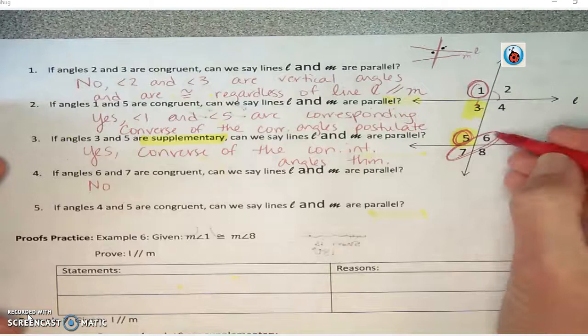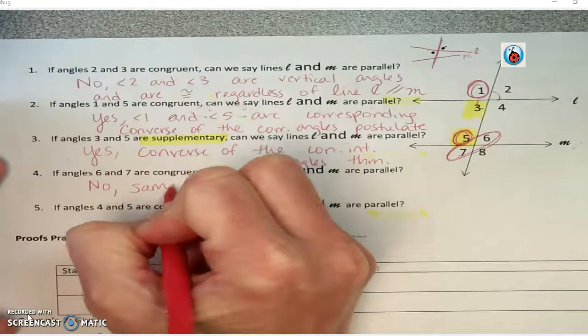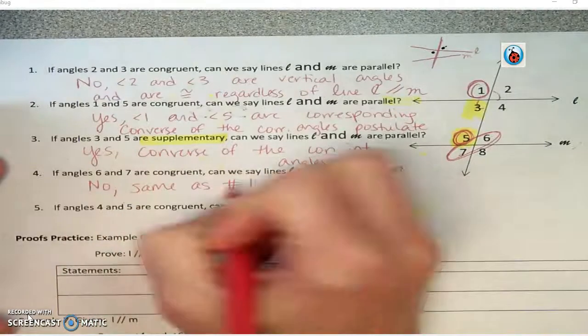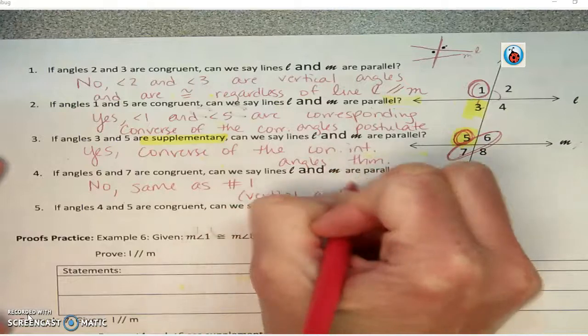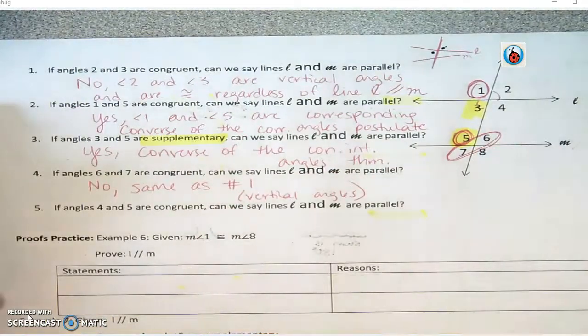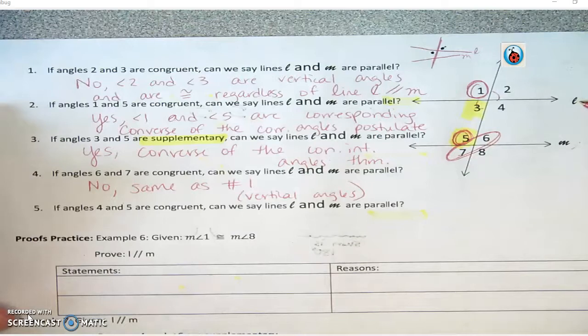Once again, 6 and 7 are vertical angles. So they are vertical angles. So it's the same reasoning as number 1. Vertical angles are always congruent, whether the lines are parallel or not. Notice that these two angles have nothing to do with line L.